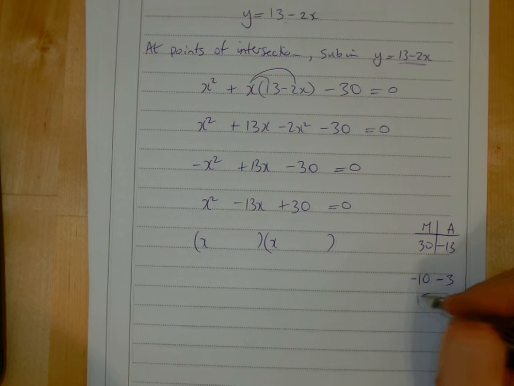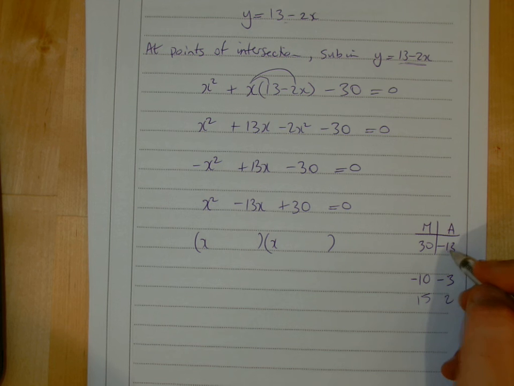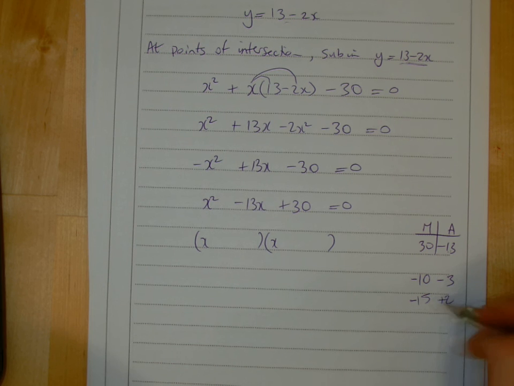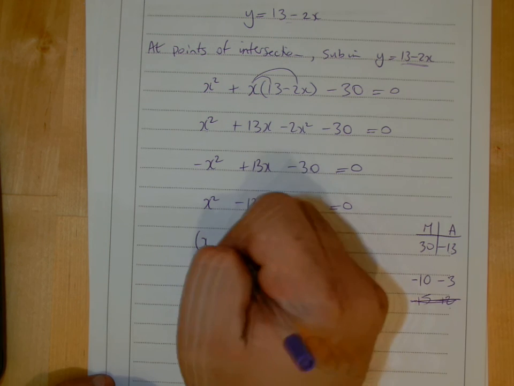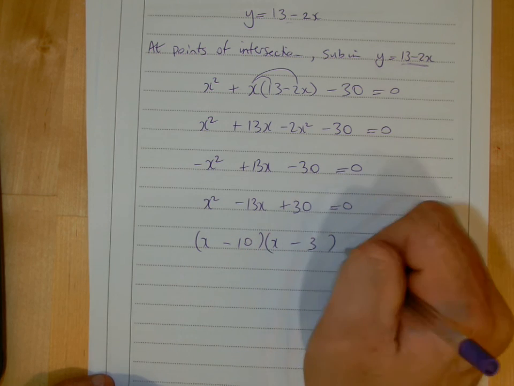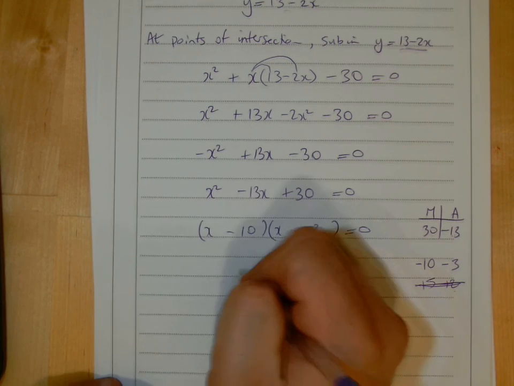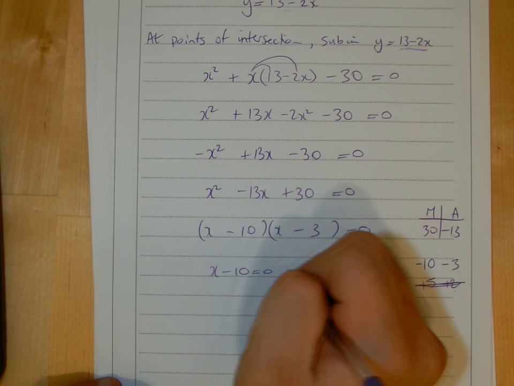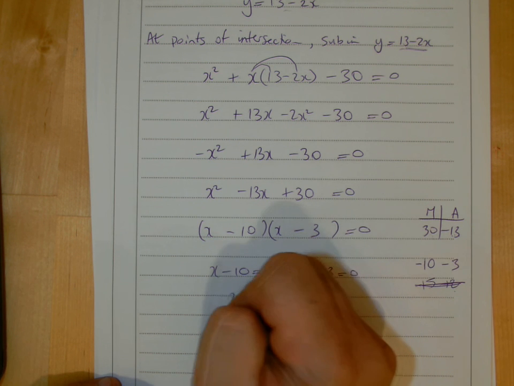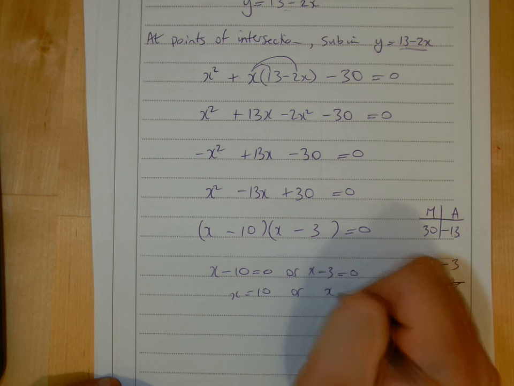You have to be careful with this one, because 15 and 2 is an option, isn't it? You could get minus 13 if you put minus 15 plus 2. But the trouble is that when you multiply these, you get minus 30 and not plus 30, which is what we're looking for. So that version doesn't work. This version does. So x minus 10 times x minus 3 equals 0. That means the first bracket is equal to 0, or the second bracket is equal to 0. So x is equal to 10, or x is equal to 3.